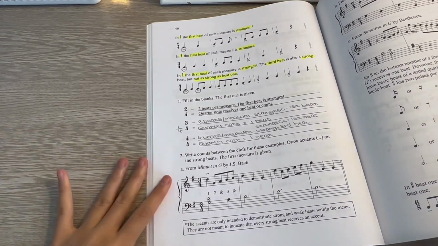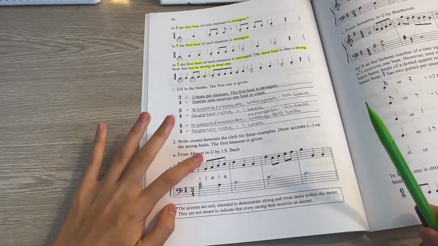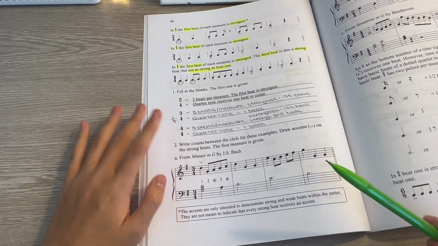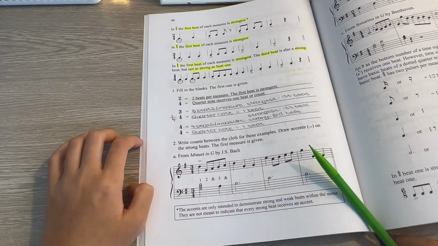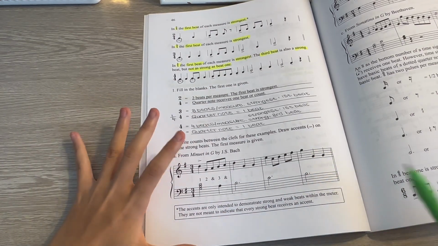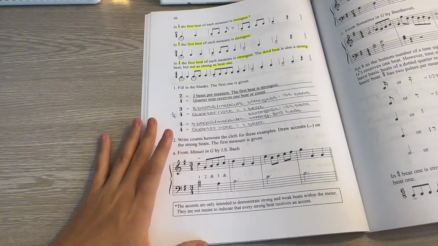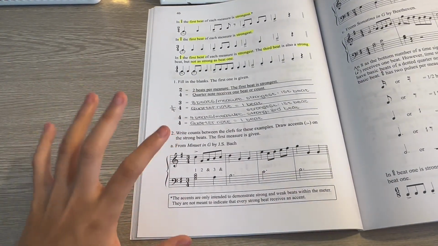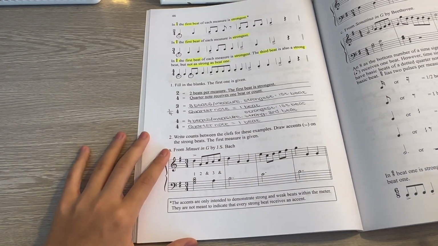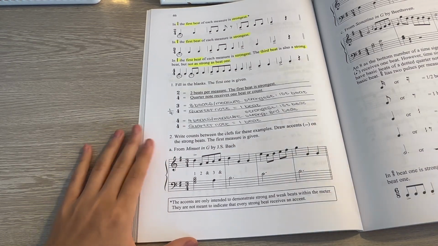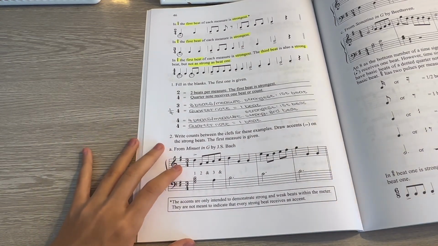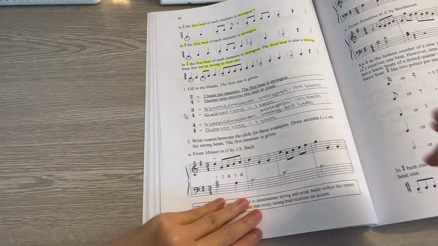Okay, so basically what it's trying to say is this accent doesn't mean that this note receives an accent, that you have to play it really loud. It just means it is a strong beat, and you're not supposed to accent it, if that makes sense. But yeah. Okay, let's do the next one.